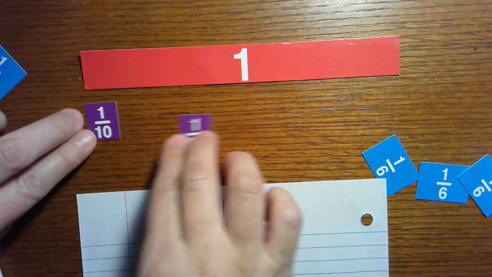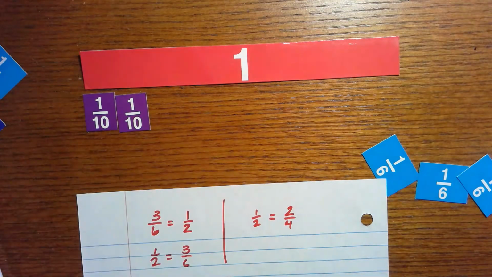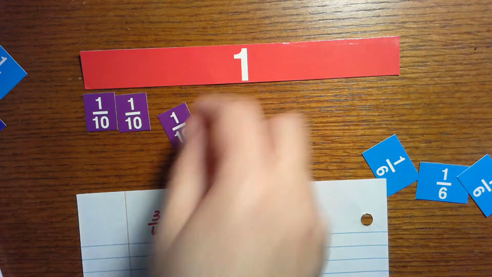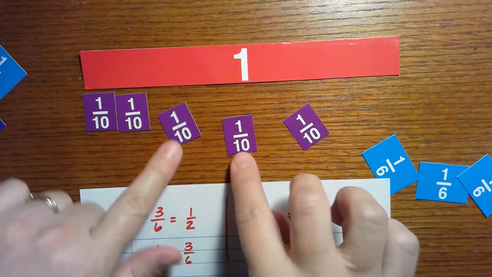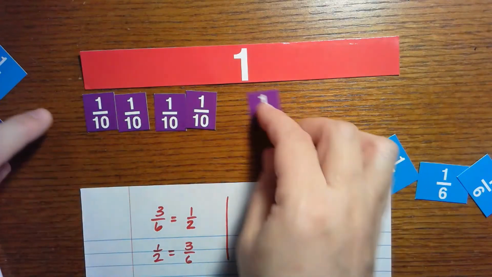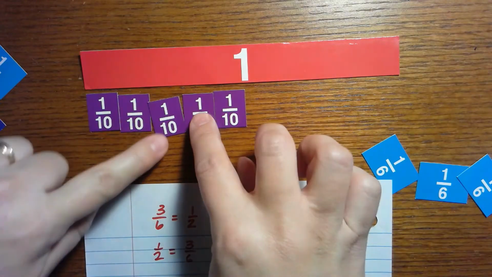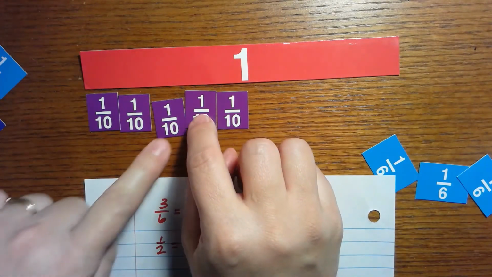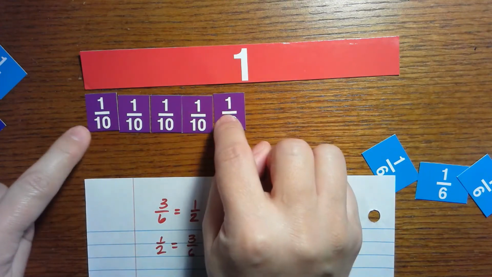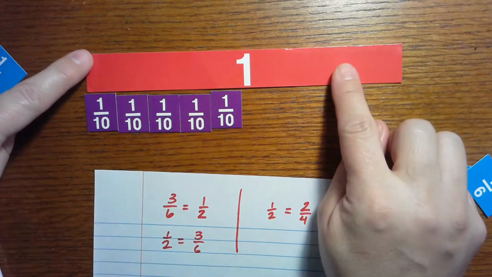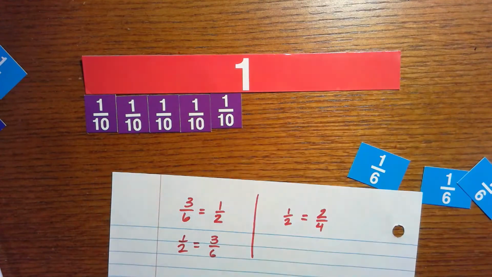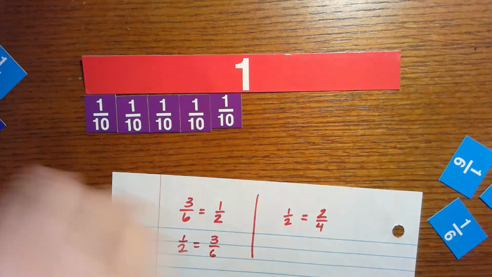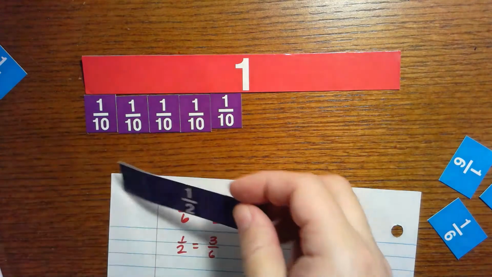We'll go down to tenths. So here we have 5/10, and your eyes can tell you, oh, that looks like about half of my whole, right? So let's just check that and see.